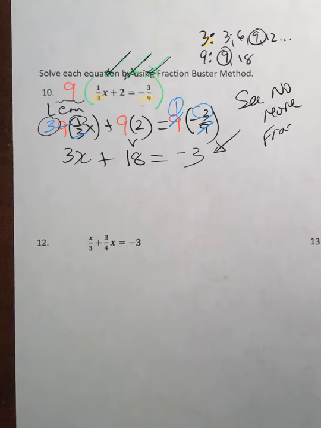So by multiplying through by the LCM, it gets rid of the fractions. It clears the equation of fractions. And then we're like, oh, we can handle this, right? And then we can finish up the problem by subtracting 18 from both sides. So that's negative 21, and then divide both sides by 3. And I'm running out of room, so I'm just going to say my final answer is negative 7.